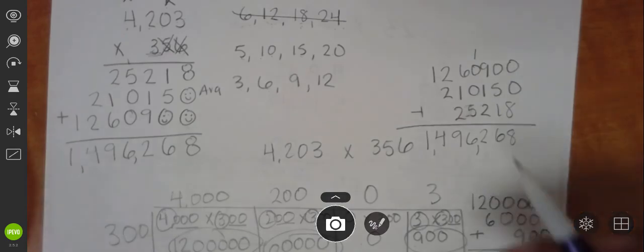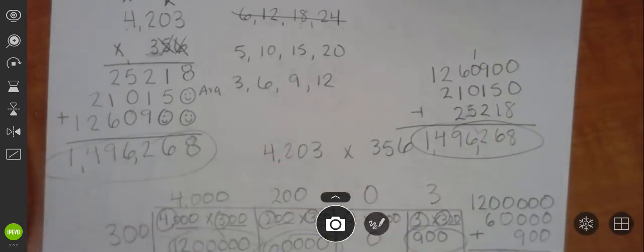As you can see, these 2 numbers are the same, mismo.